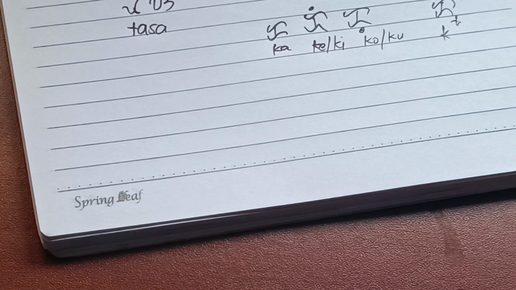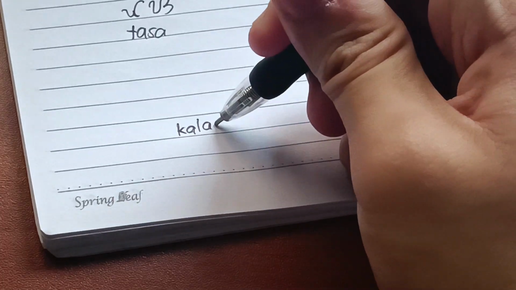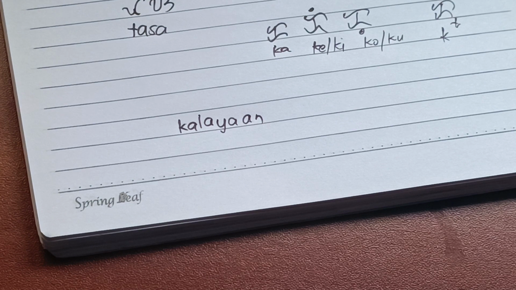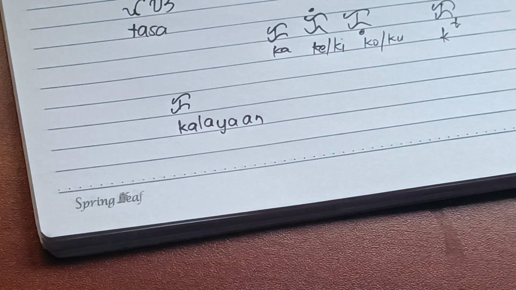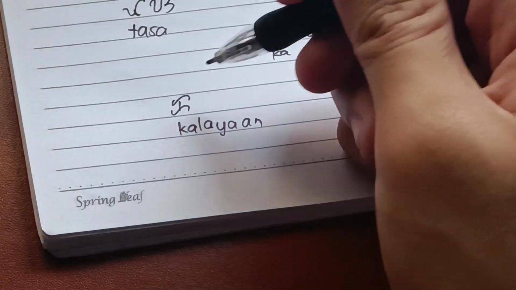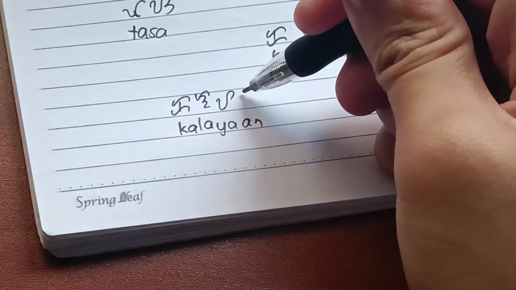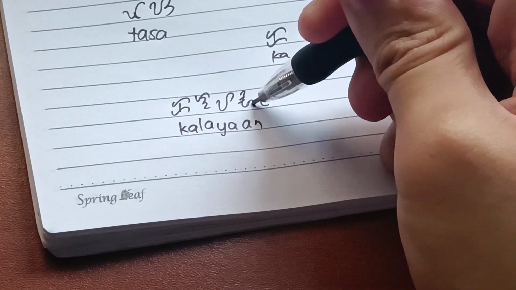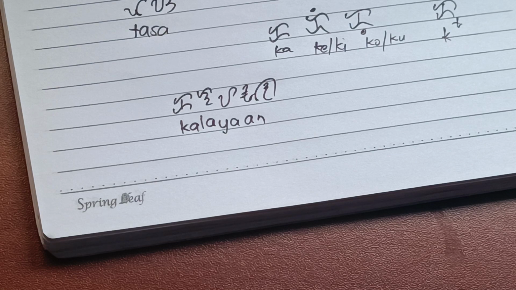So let's have another word. Kalayaan. That means freedom in Tagalog. So how do we spell it? First, you can write the symbols as they are. Ka, la, ya, a, and then we can proceed to check each symbol.